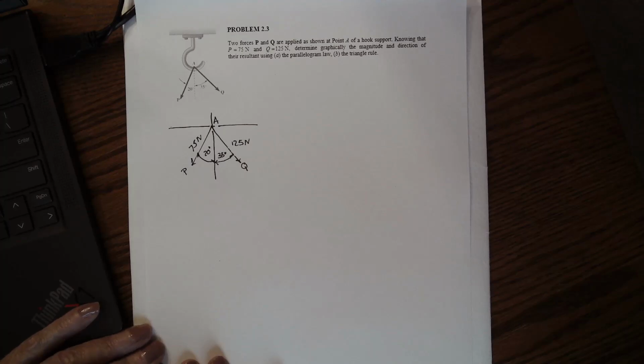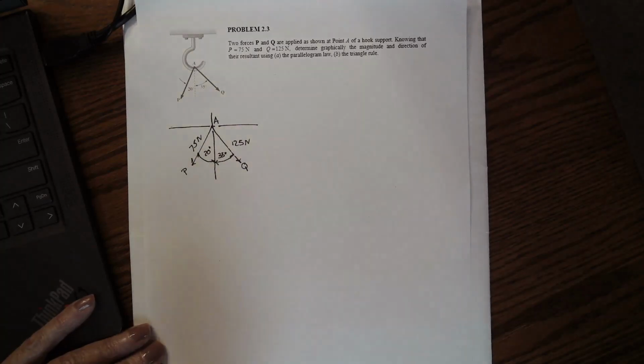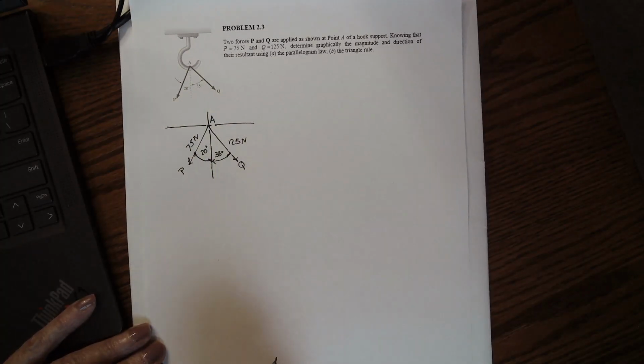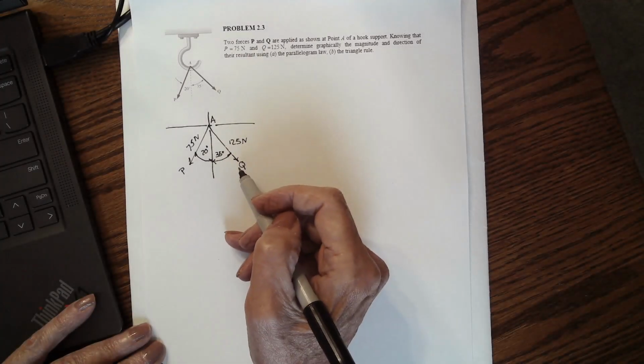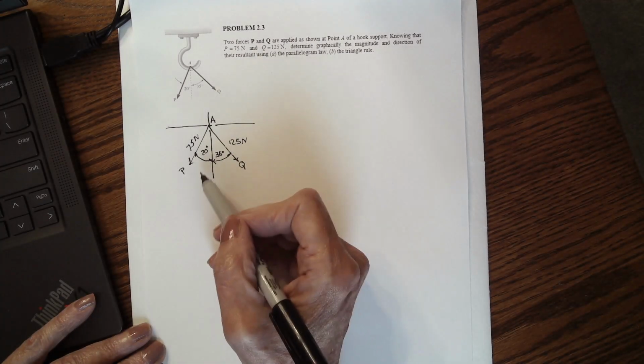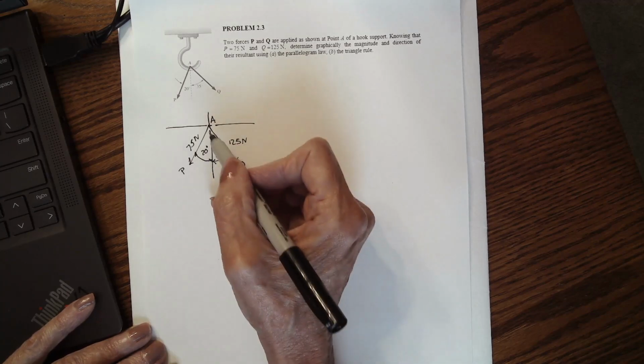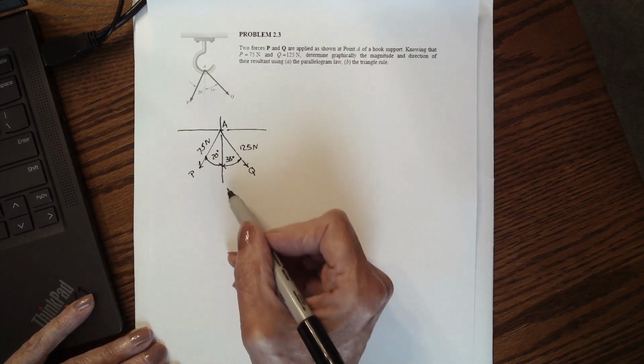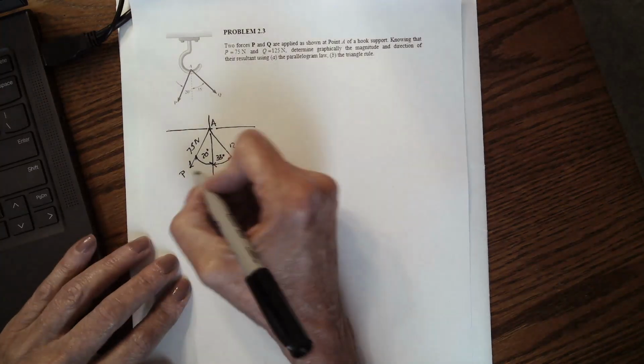So given these, we know that the resultant force will be in the downward or negative y direction. And because Q is slightly larger than P, we can assume it'll be just a little bit to the right of the y-axis. But let's see how that works out.